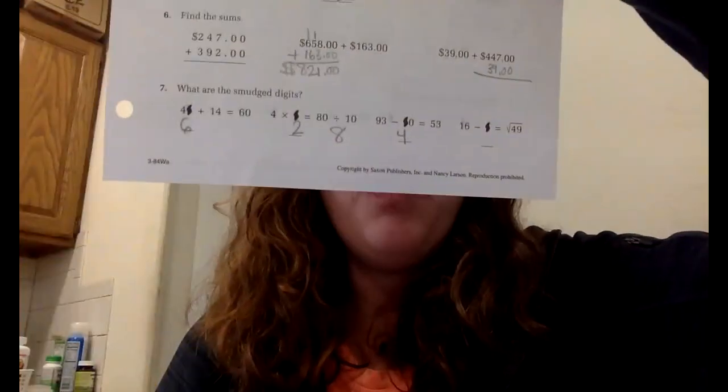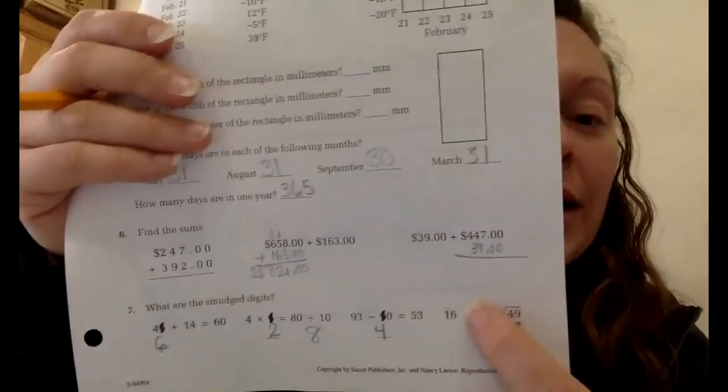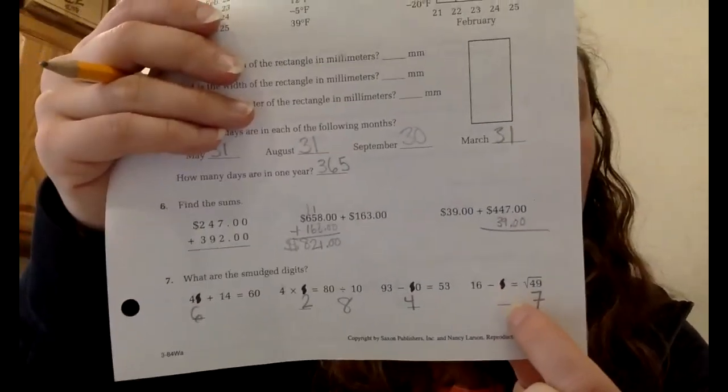What is the square root of 49? What times what? That's correct, 7. So 16 minus what equals 7? 9. All right, so we did side A together.